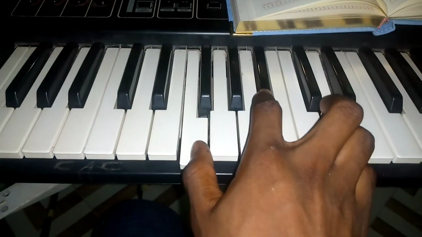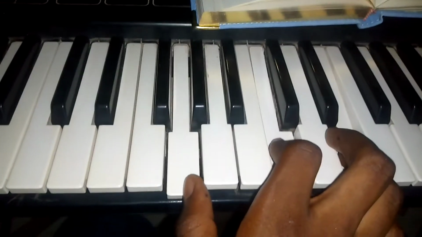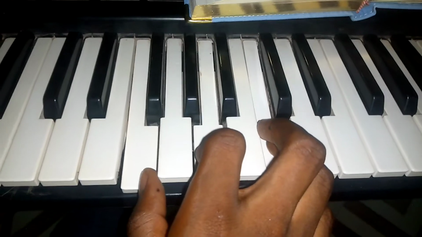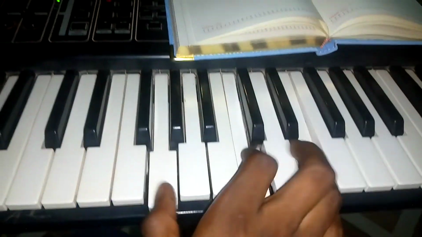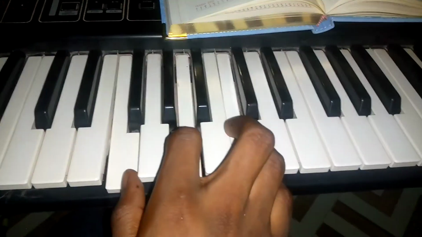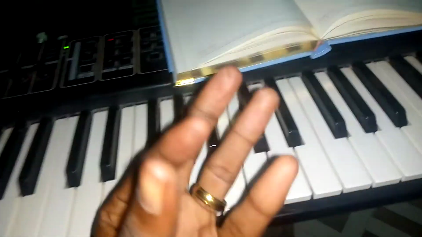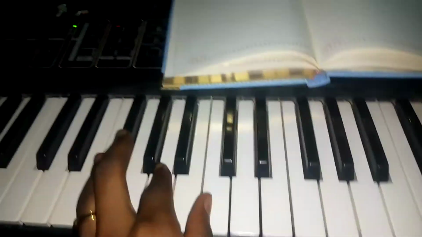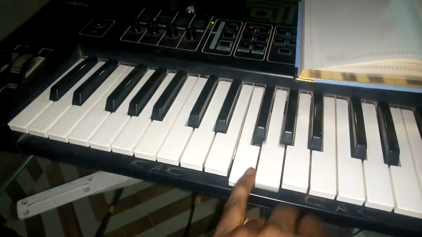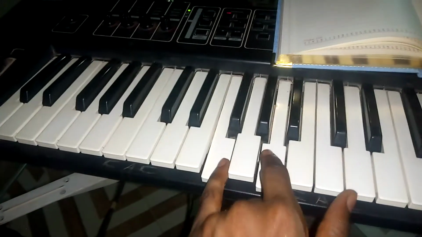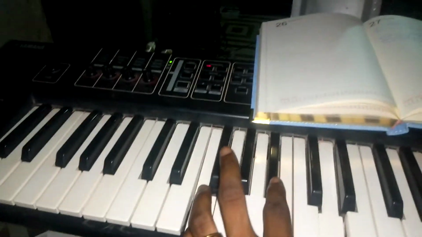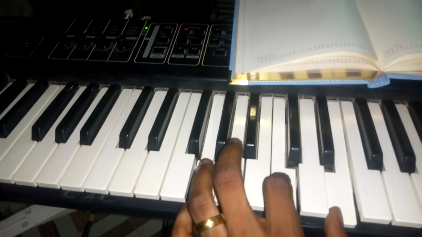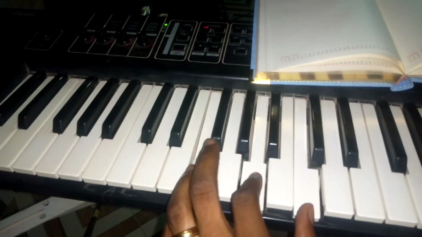So in all we have do, fa, so, do. You can practice in the house. You can also use your left hand, the same fingers. You can use your two hands.